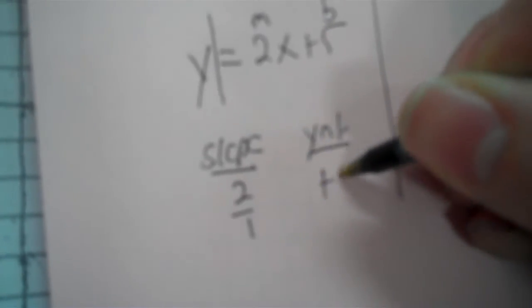So the slope is 2 over 1, and the y-intercept is positive 5. Okay, so 1, 2, 3, 4, 5, then up 2 over 1, up 2 over 1. Okay, so I have enough points to graph that.